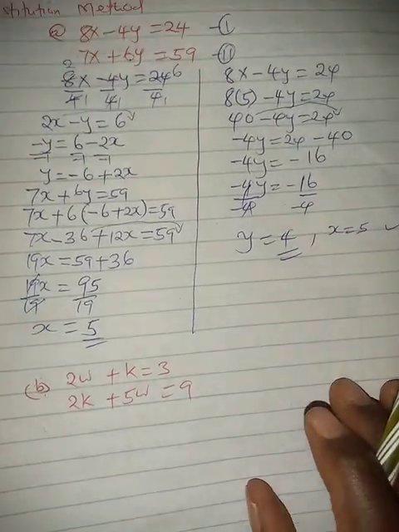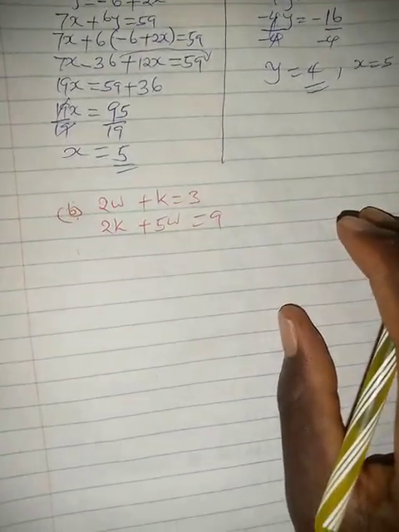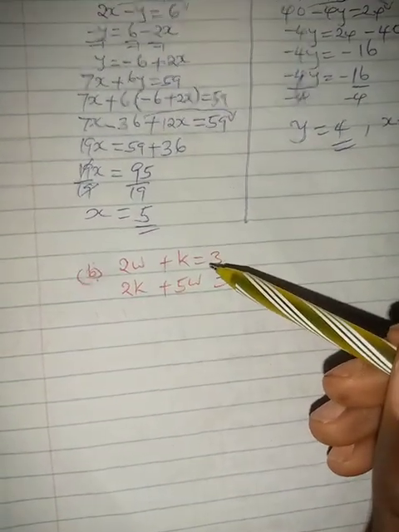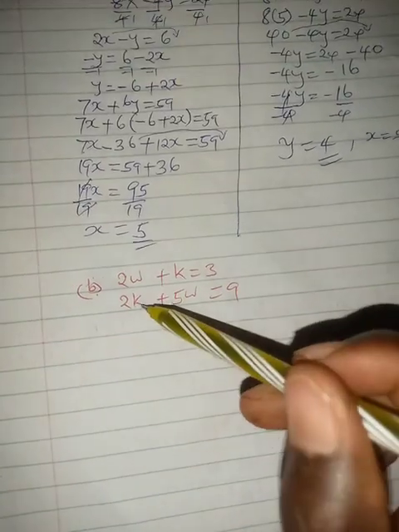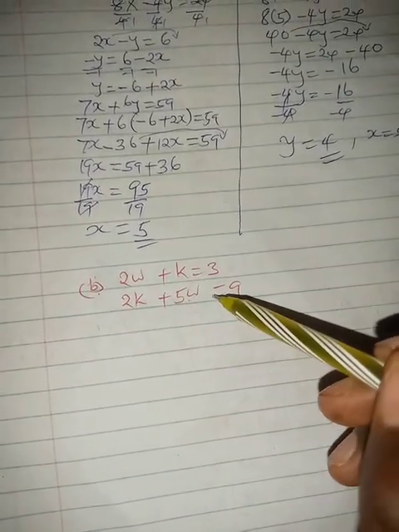We can go to the other equations. We have 2w plus k is equals to 3, and then 2k plus 5w is equals to 9.